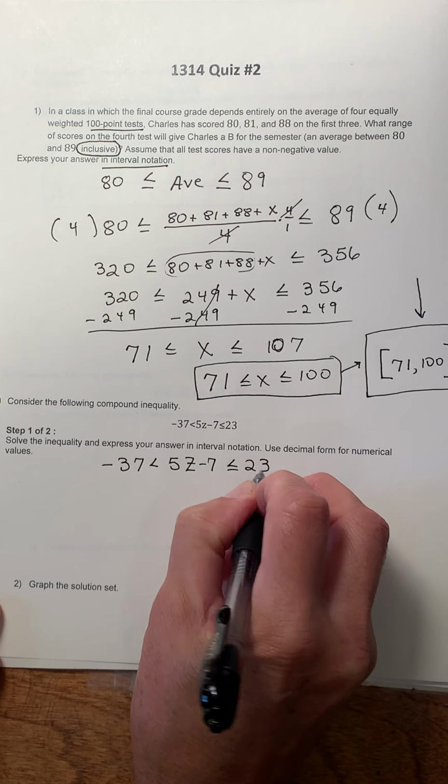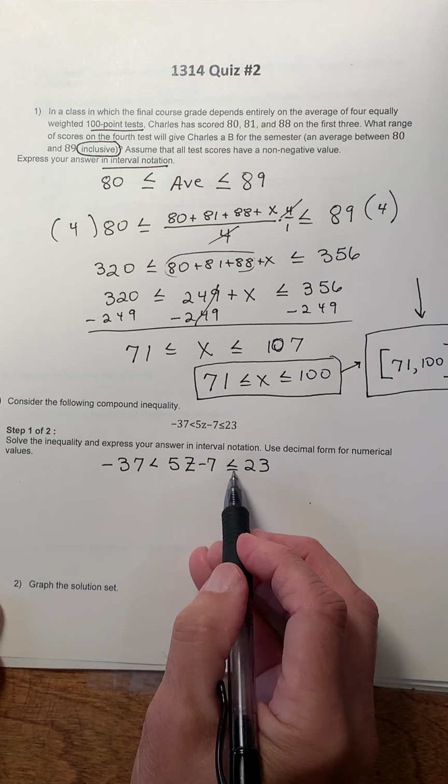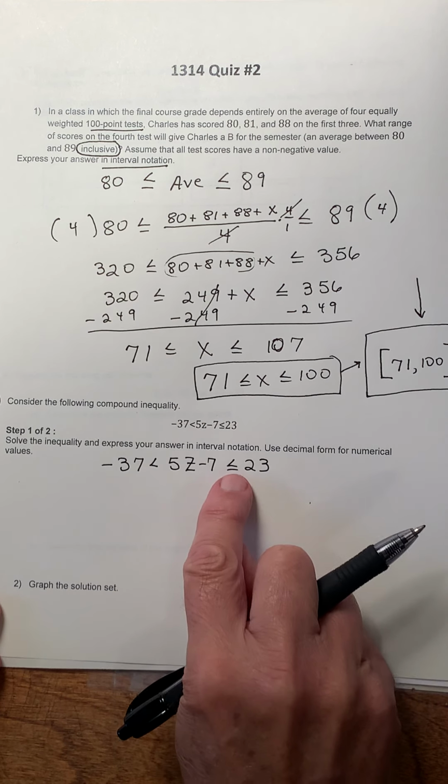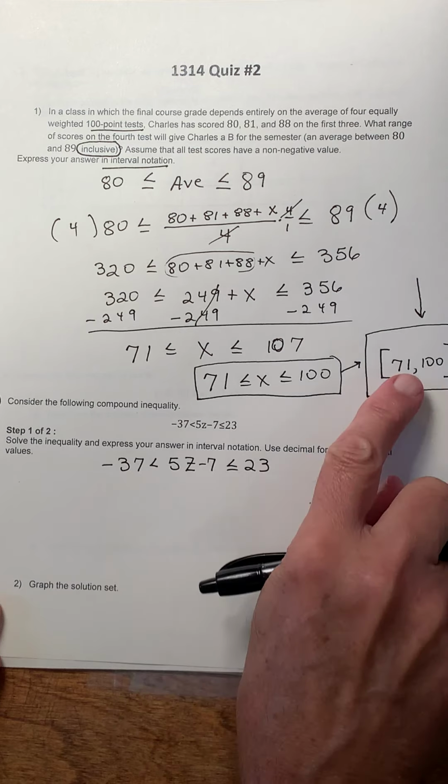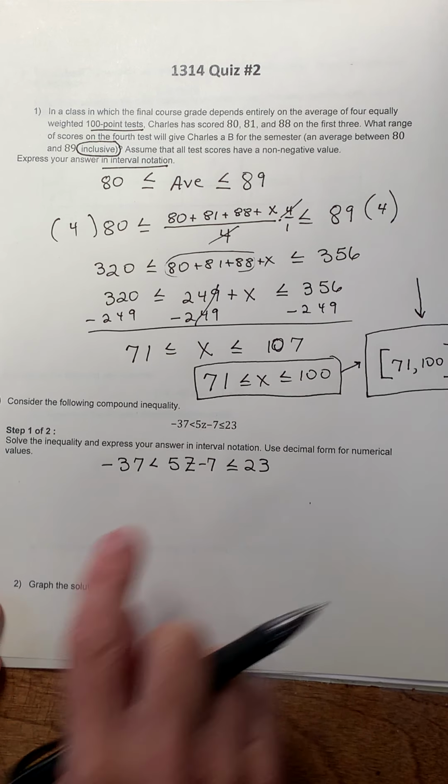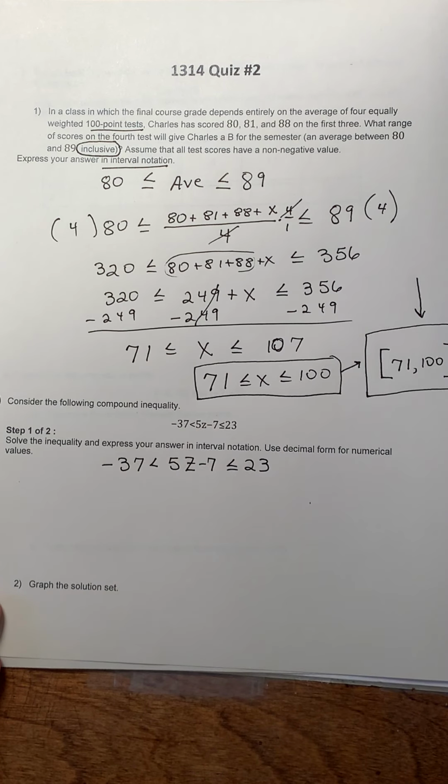Notice I've got equal signs here, but no equal sign here, so I'm going to get a bracket over here and a parenthesis over here when I do my interval notation. Keep that in mind. Watch for the details.